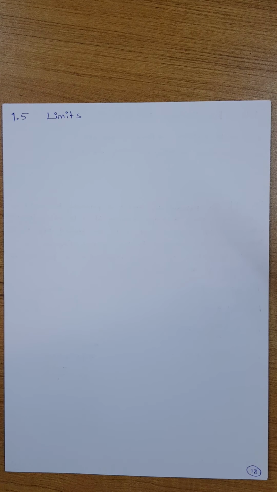Look, if you compare those two, that's nearly 0.5. So the more you approach 1 from the left side, the value is approaching 0.5. And the more I approach 1 from the right side, 0.49999 is equal to what? It's nearly 0.5 again.